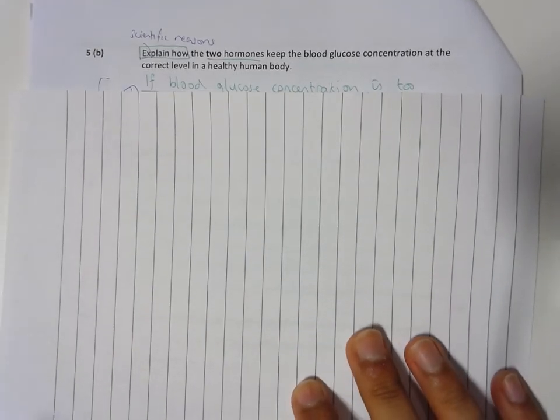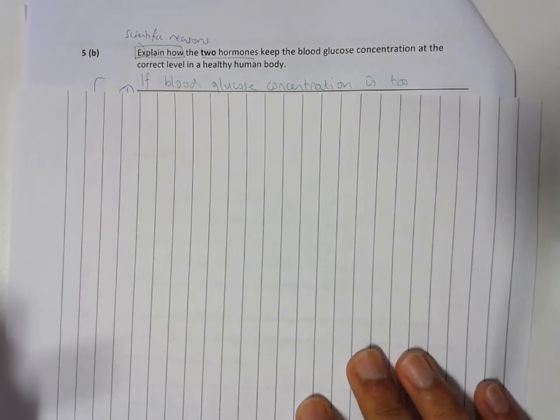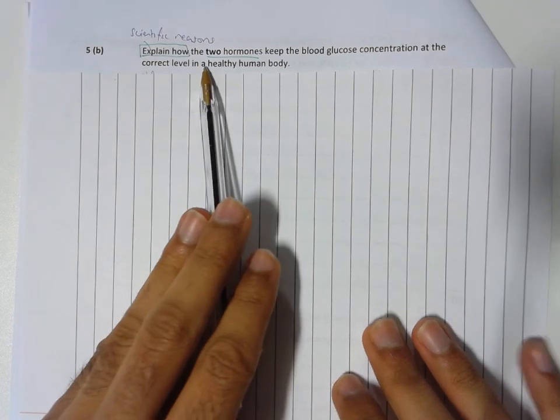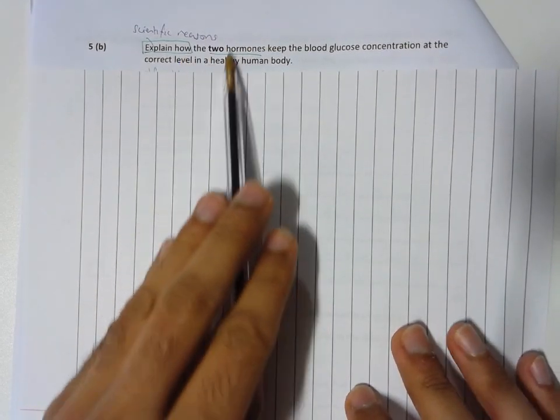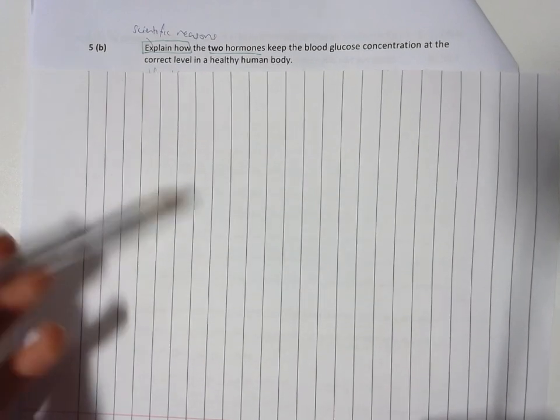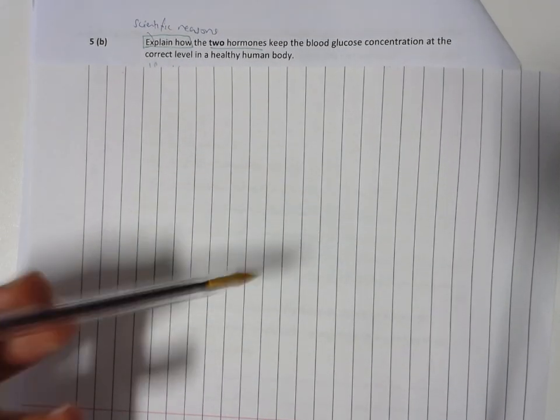So that brings us nicely on to our next question. Explain how the 2 hormones keep the blood glucose concentration at the correct level. So you need to give the scientific reasons why. The way you need to think about this is, first you need to talk about insulin, then you need to talk about glucagon and what they do and how, and then there's a 5th mark for kind of an overall picture.